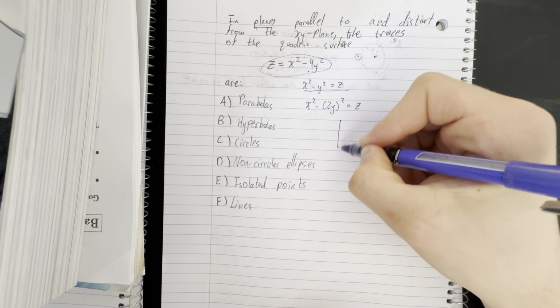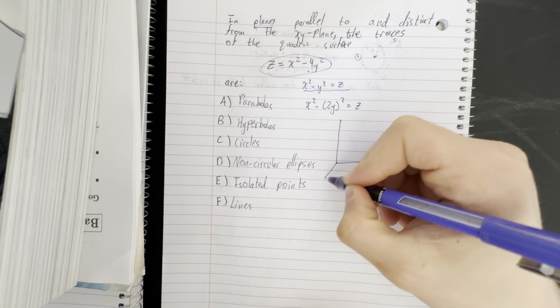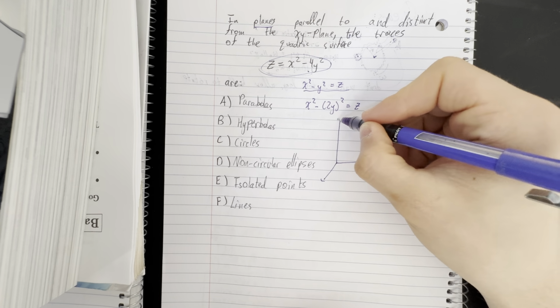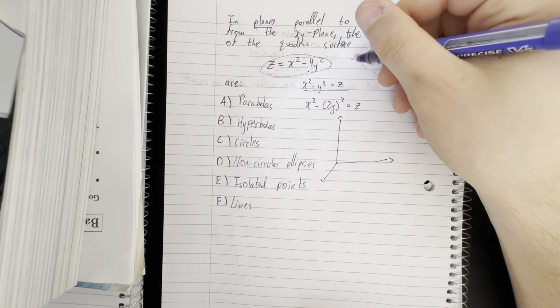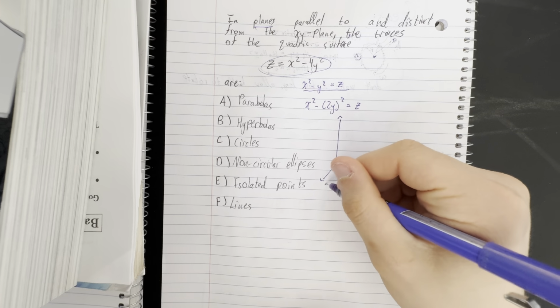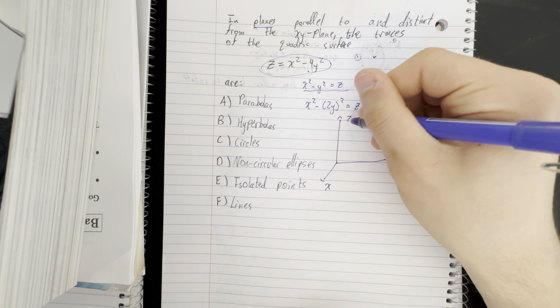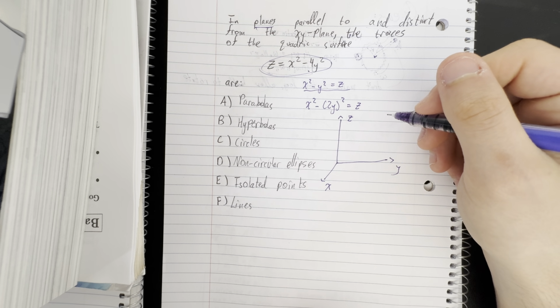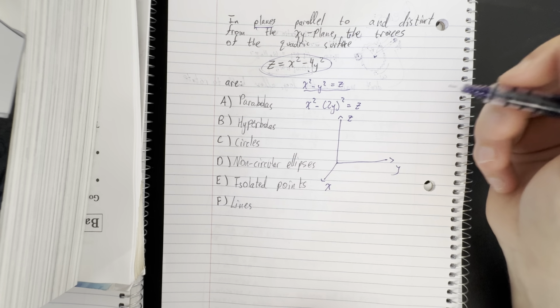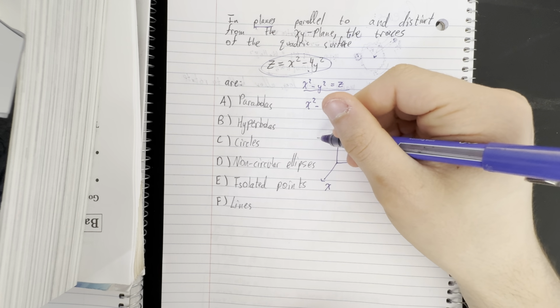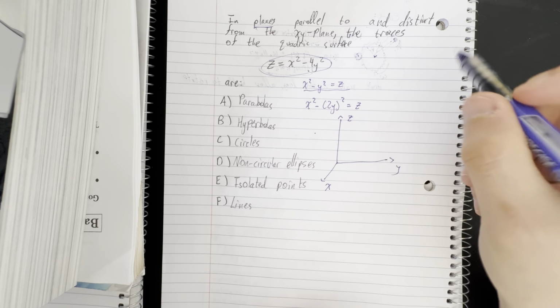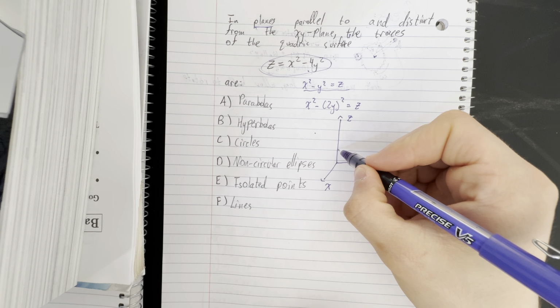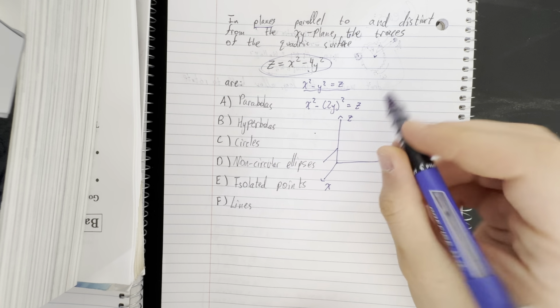So if we make a poor attempt to draw this out, we know that in the xz plane, you're going to have, but we are only concerned about planes parallel to.